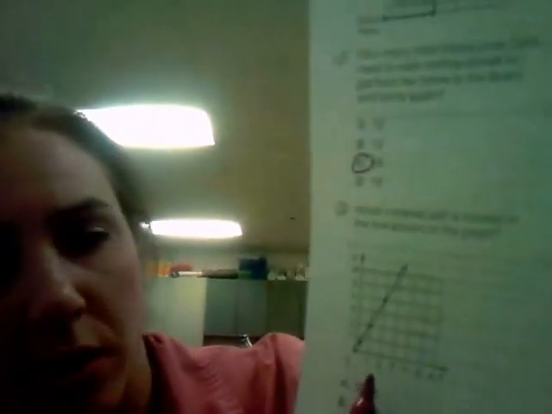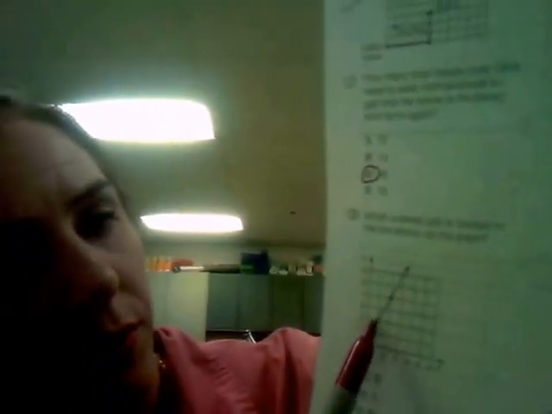So C as in cat should be the answer for that. 16. Number 2, which ordered pair is located on the line shown on the graph? So you see a line, and a line goes on forever, so technically it will eventually pass through 0, 0, even though it's pointing right at it. But actually on the line that they gave us, over 1, up 2 is that first point. So 1, comma 2.